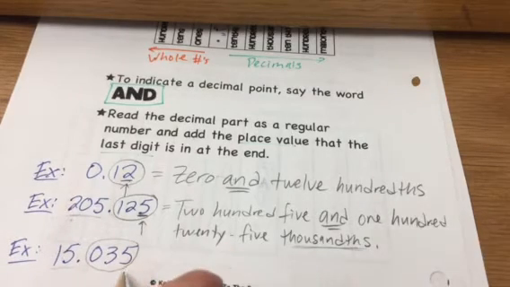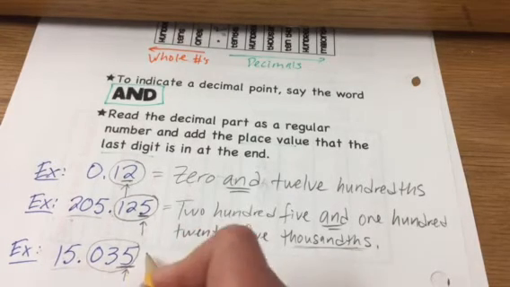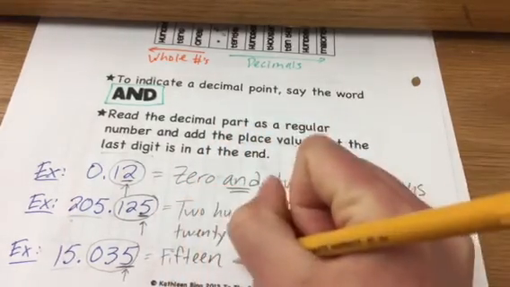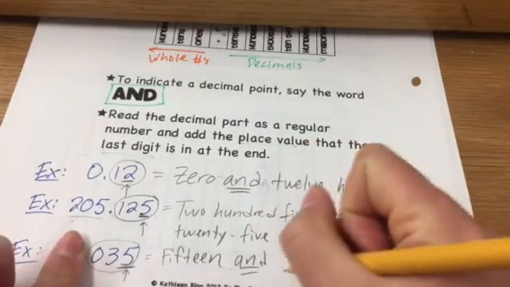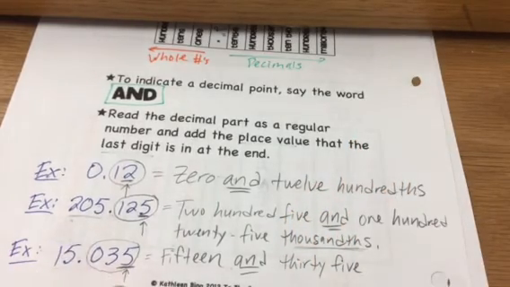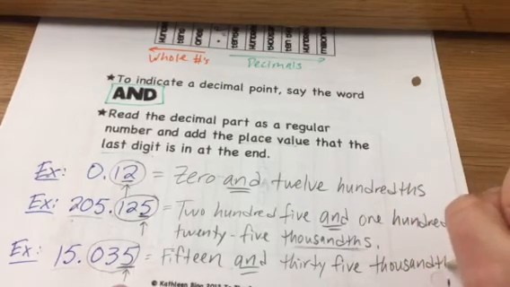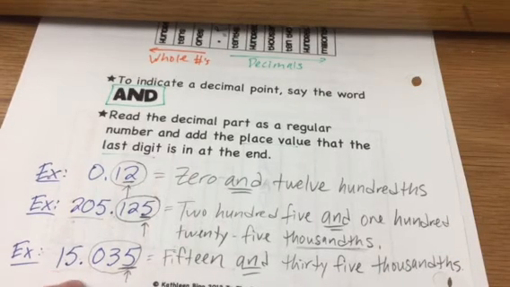Our last step is that we need to figure out what place value the last digit's sitting in. Tenths, hundredths, thousandths. So this is 15. And for the decimal, and again, how would I say that as a whole number? 35, and it's sitting in the thousandths place value. And you've just spelled out that word, 15 and 35 thousandths.